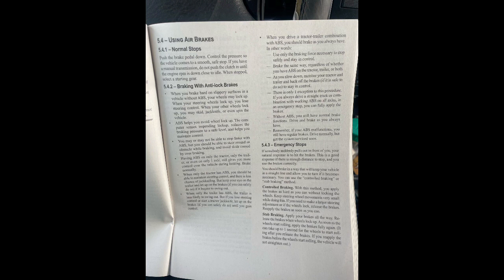5.4.2 Braking with anti-lock brakes. When you brake hard on slippery surfaces in a vehicle without ABS, your wheels may lock up. When your steering wheels lock up, you lose steering control. When your other wheels lock up, you may skid, jackknife, or even spin the vehicle. ABS helps you avoid wheel lockup. The computer senses impending lockup, reduces the braking pressure to a safe level, and helps you maintain control.